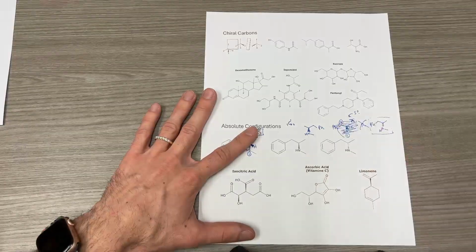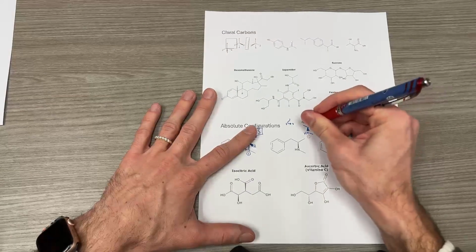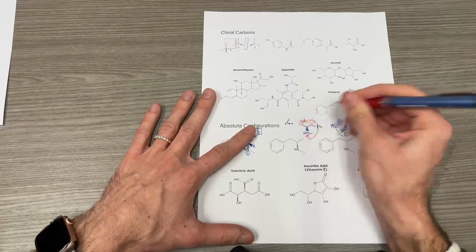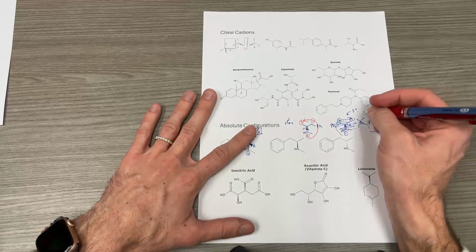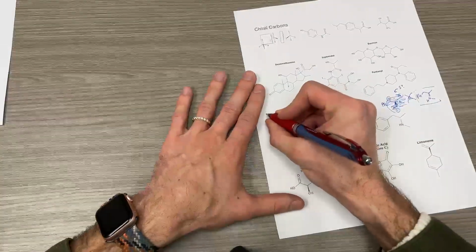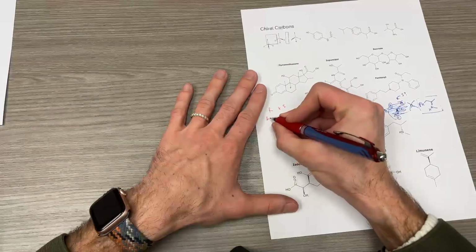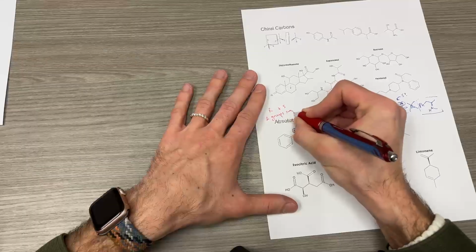Now my priority groups 1 to 2 to 3 have actually flipped around, and I still obey the rule by having the fourth priority back. So remember, the difference between R and S is that any two groups swap their places.